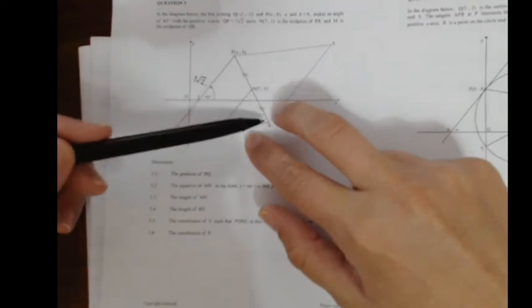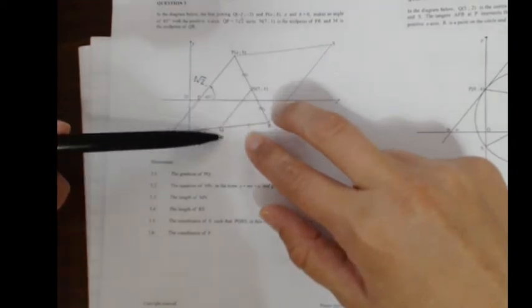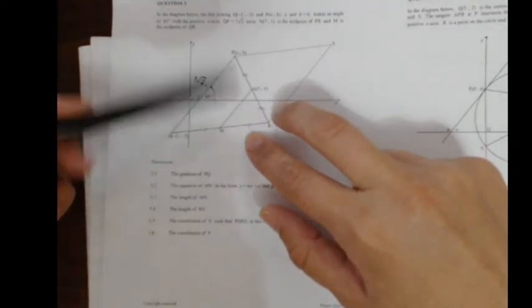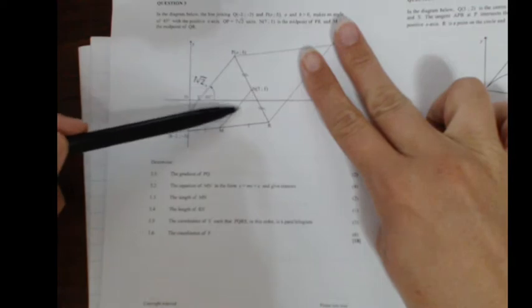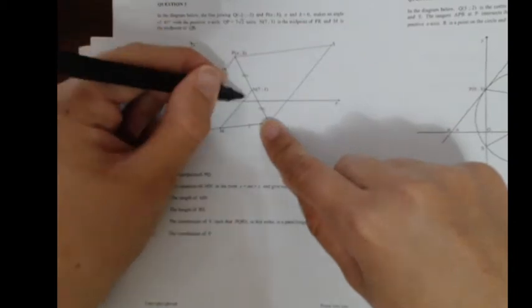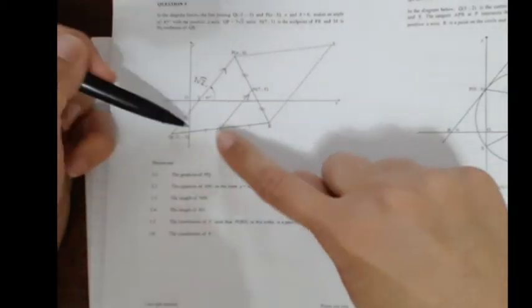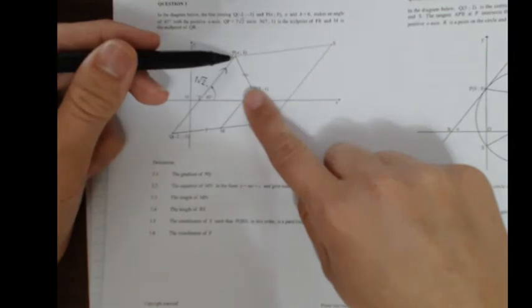The midpoint theorem says if one line connects the two midpoints of two sides of a triangle, then two things. It will first of all be parallel to the third side of the triangle. So since I know from the midpoint theorem these two lines are parallel, parallel lines have the same gradients.